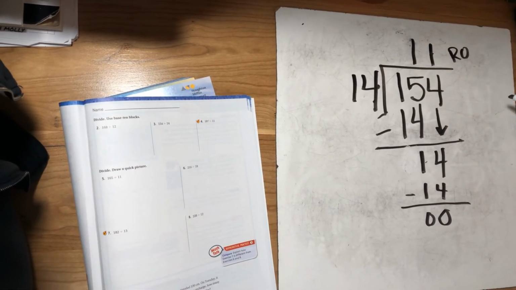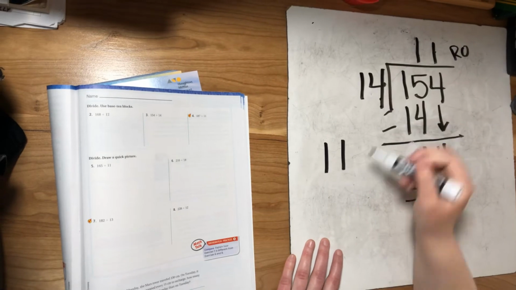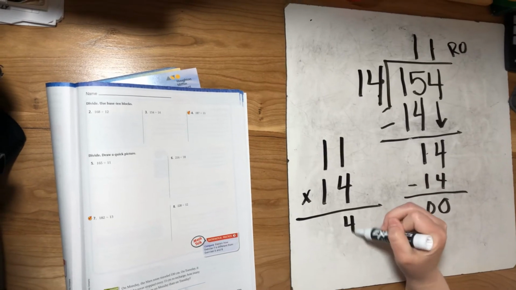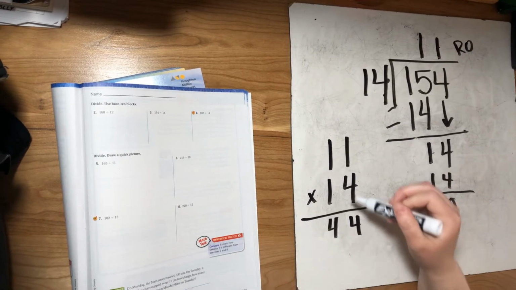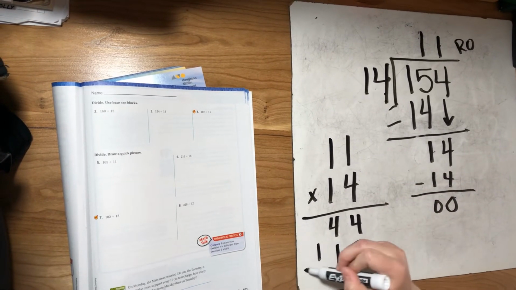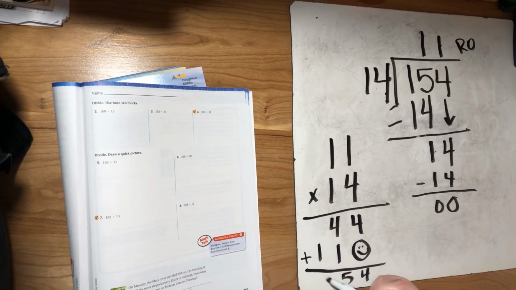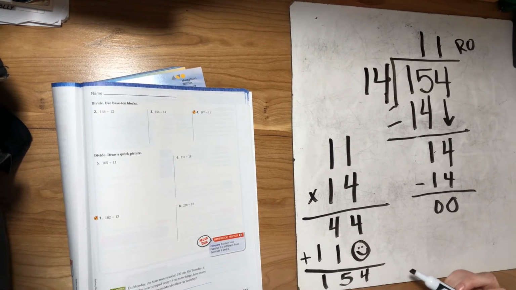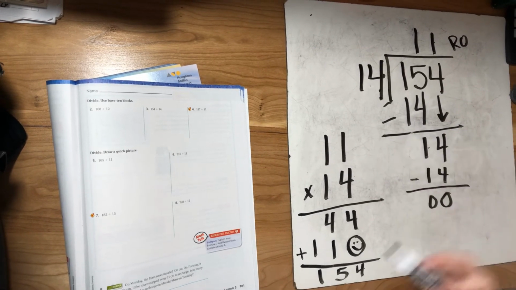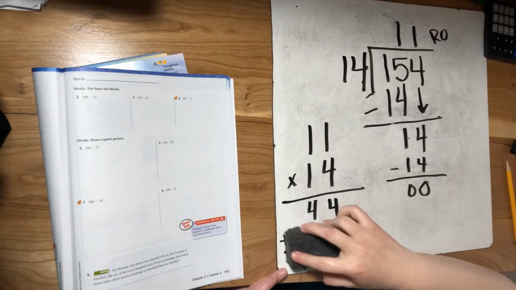Let's check that using multiplication to see if my math is right, by doing 11 on the top times 14. 1 times 4 is 4. 4 times 1 is 4. Bring the 0 to make a place value. 1 times 1 is 1. 1 times 1 is 1. 4, and then we're going to add. 4 plus 0 is 4. 4 plus 1 is 5. And 1 plus 0 is 1. Are these answers the same? 154, 154, with the remainder of 0. So the answer, 154 divided by 14 is 11, and we checked it by using multiplication.